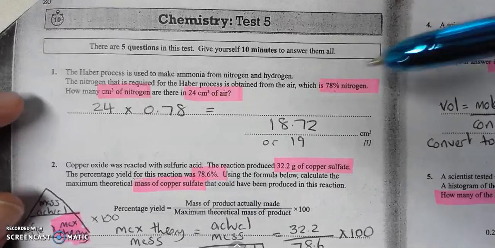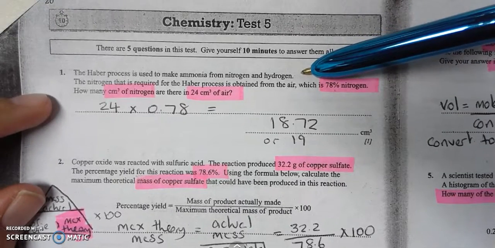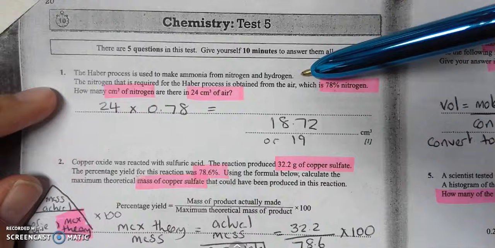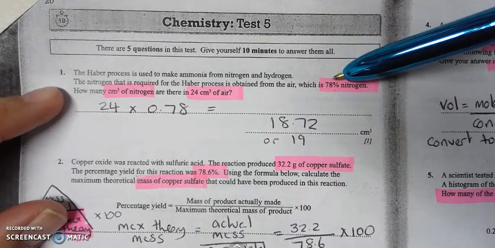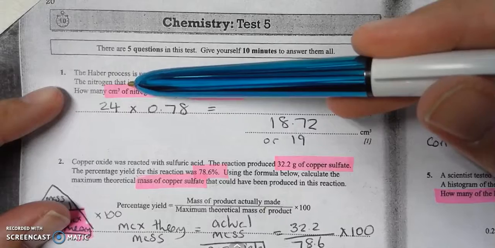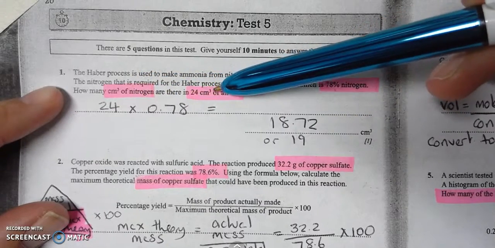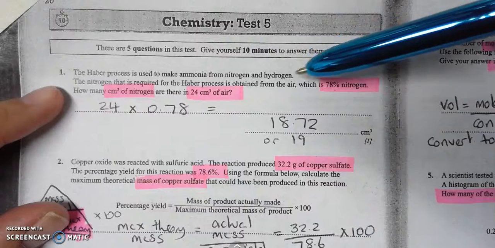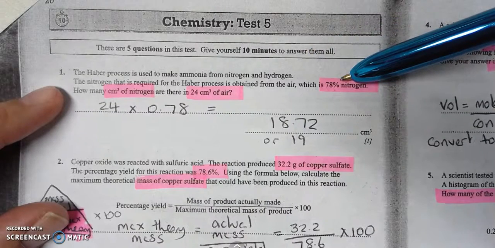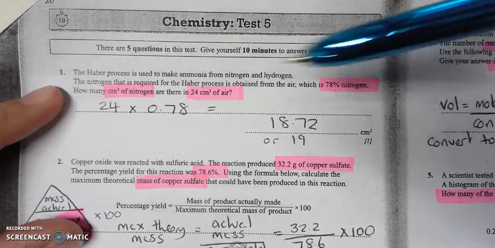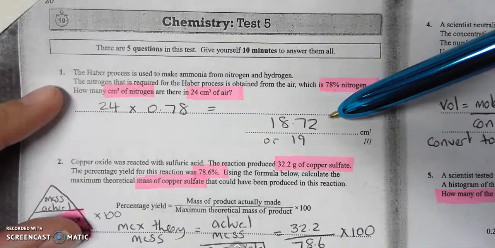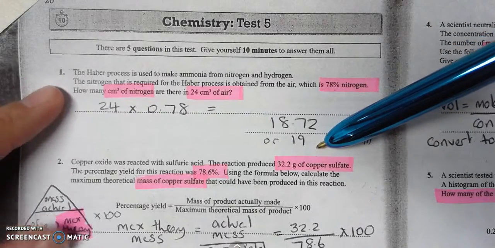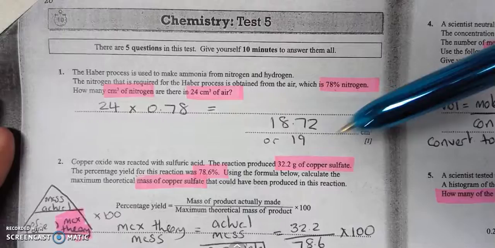So the Haber process is used to make ammonia from nitrogen and hydrogen, just so that you know it is actually a reversible reaction as well. The nitrogen that is required for the Haber process is obtained from the air, which is 78% nitrogen. How many centimetres cubed of nitrogen are there in 24 centimetres cubed of air? So all I've done is I've converted the 78% by dividing it by 100, and then 24 times 0.78 is 18.72, or if you're rounding it up, it's 19. Straightforward 1 mark question.